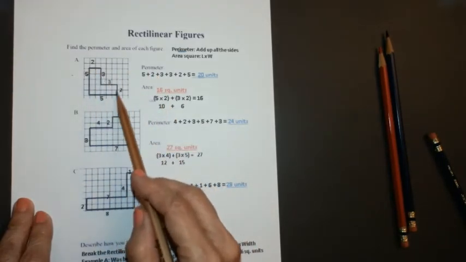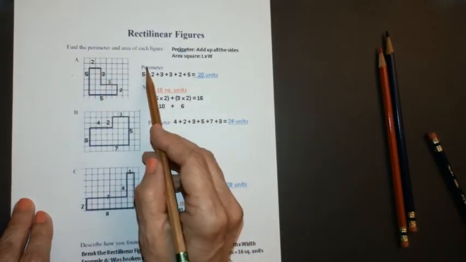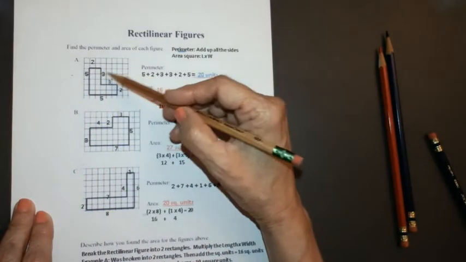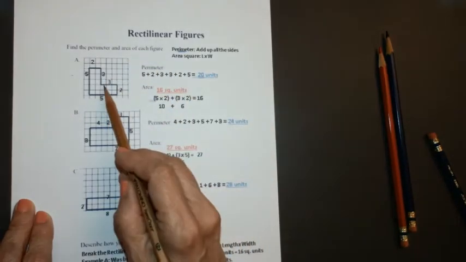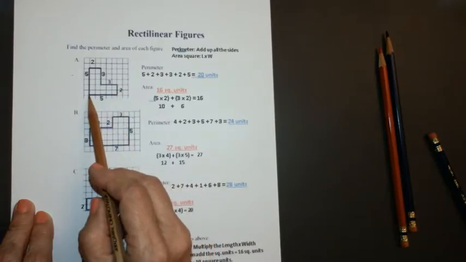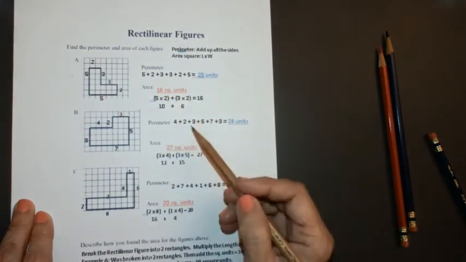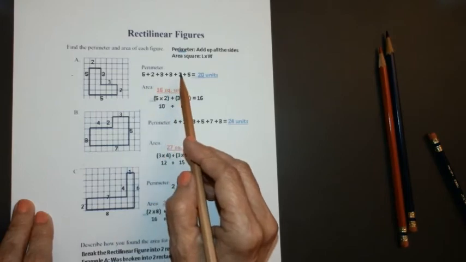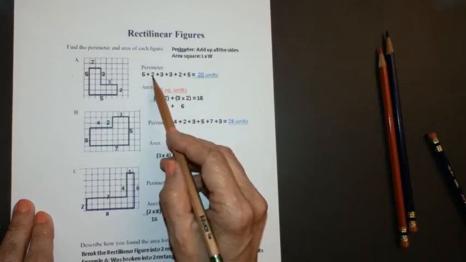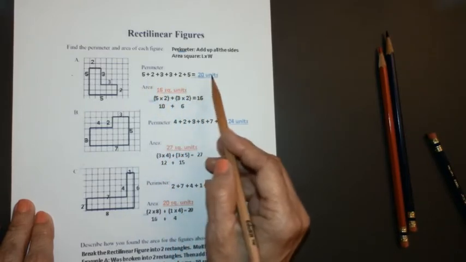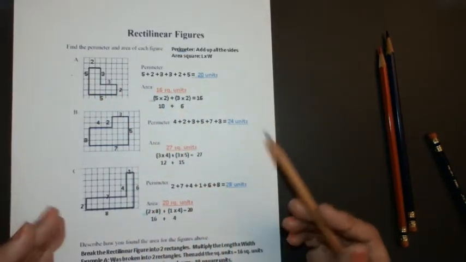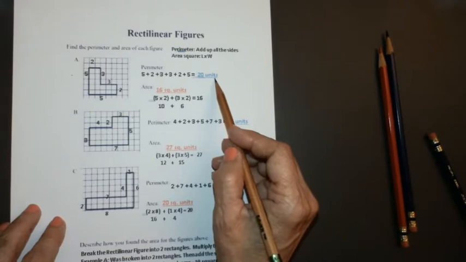Well, this was already done for you. And in order to get the dimensions for the perimeter, you need to count the square sides. 1, 2 sides here, 1, 2, 3 here, 1, 2, 3 here, 2 sides here, and there's 5 across here and 5 down. And then you add those up. That's the formula, add up all the sides. And in this case, we get 20. When we add 5 plus 2 plus 3 plus 3 plus 2 plus 5, we get 20 units. And since we're not given a specific measurement like feet or meters, we just call it units.